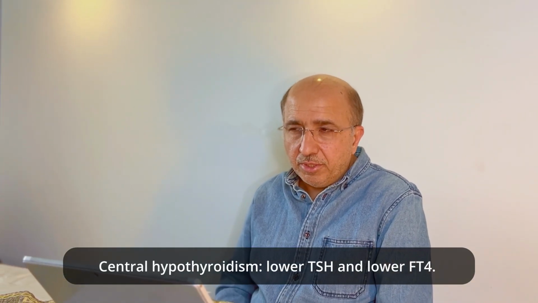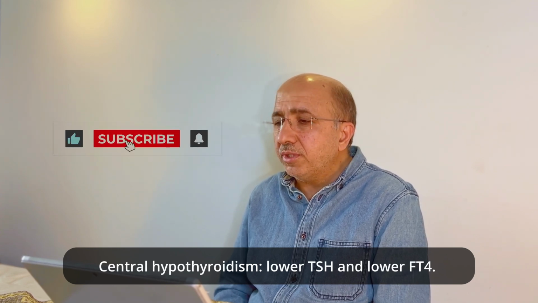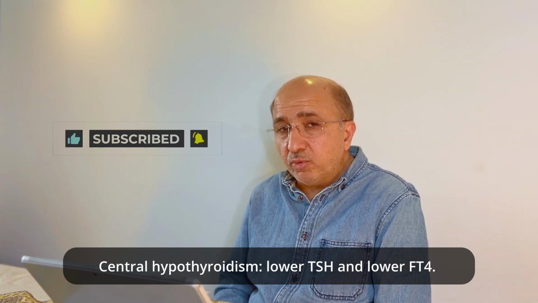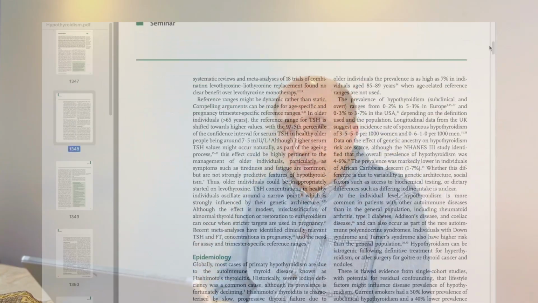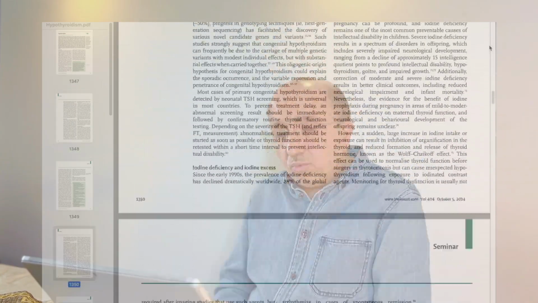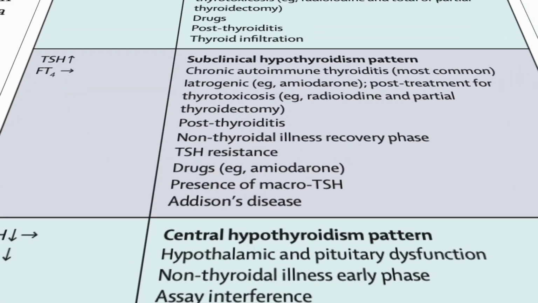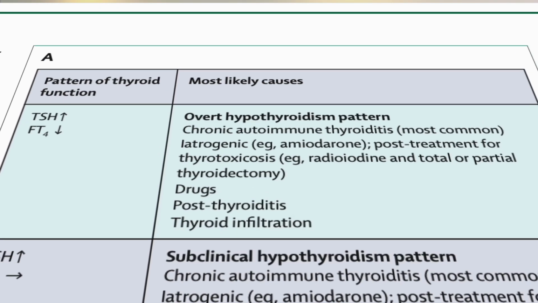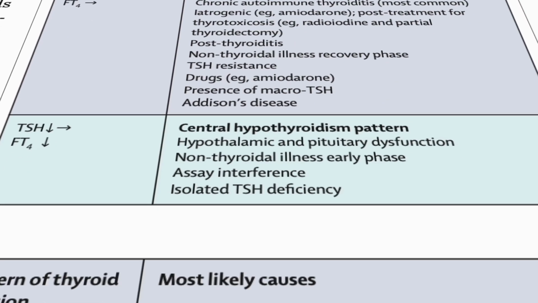So in the last situation, central hypothyroidism, where we have secondary or tertiary hypothyroidism, there is no thyrotropin releasing hormone or thyroid stimulating hormone. As a result, in a normal situation, we have normal TSH and normal FT4. In subclinical situations, we have higher TSH and normal FT4. In overt disease, we have higher TSH and lower FT4. And in central hypothyroidism, we have lower TSH and lower FT4.